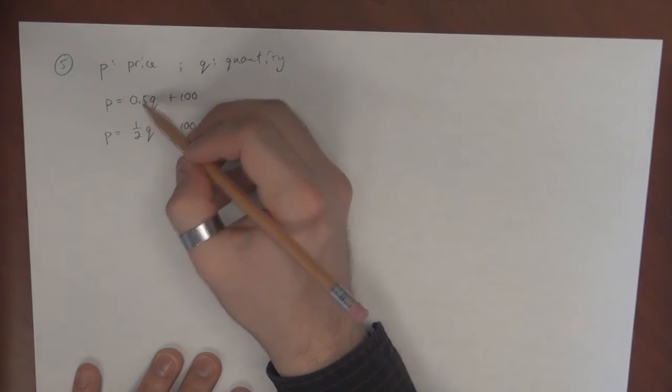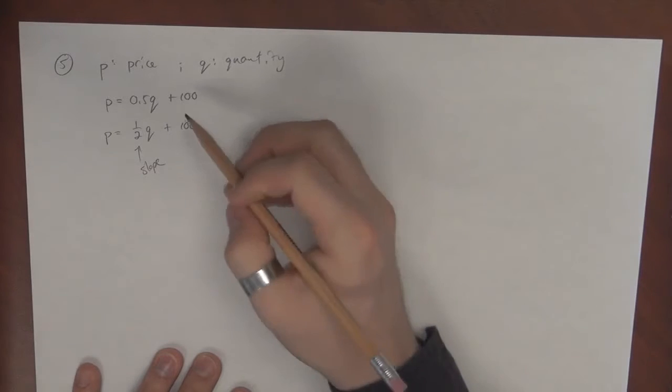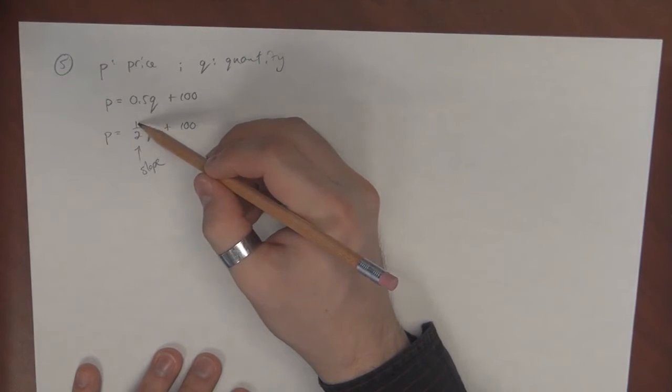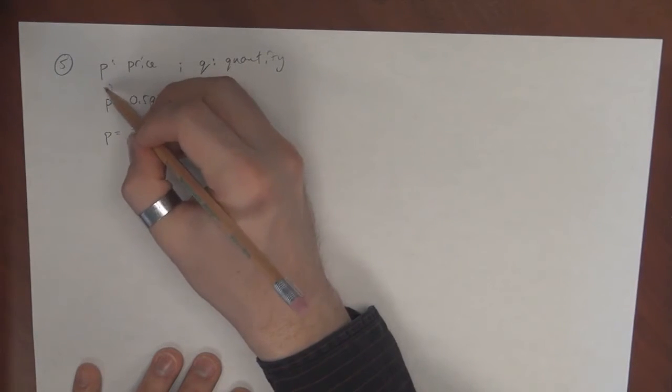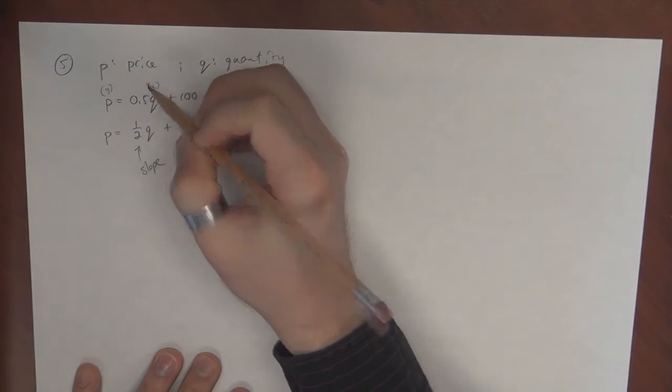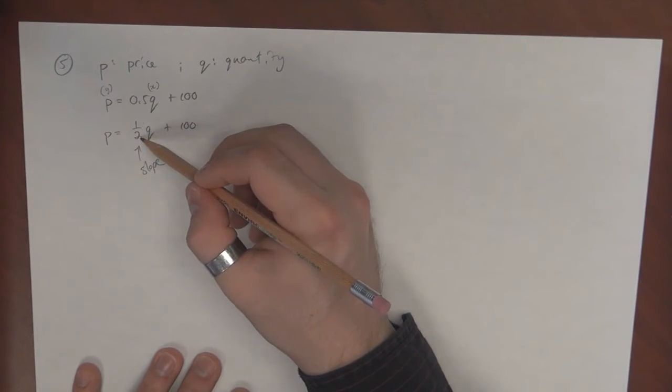You can put it 0.5/1 really, but that helps me to interpret the slope, which is now change in price over change in quantity. This is my y variable, and this is my x variable. Change in y over change in x, change in p over change in q.